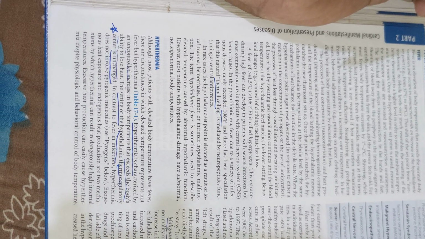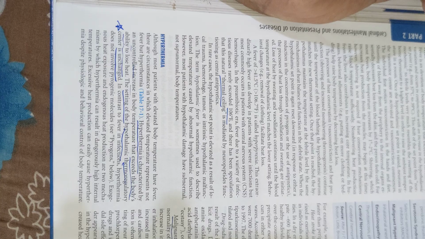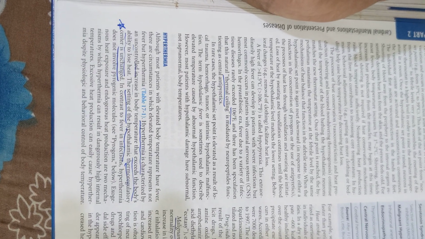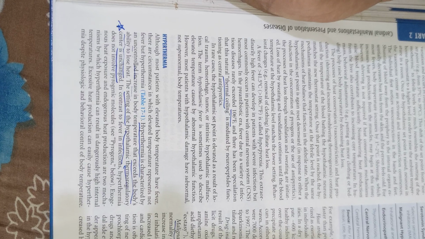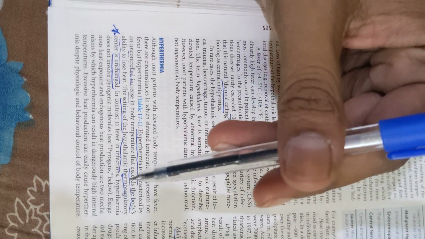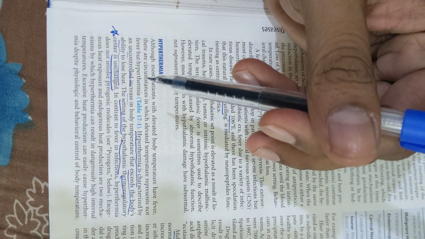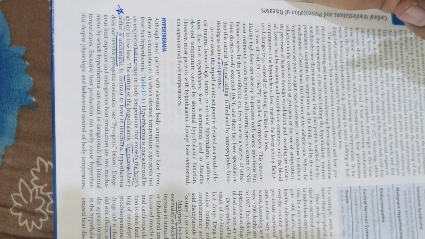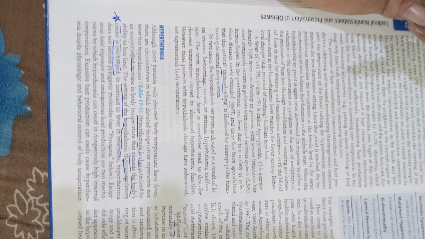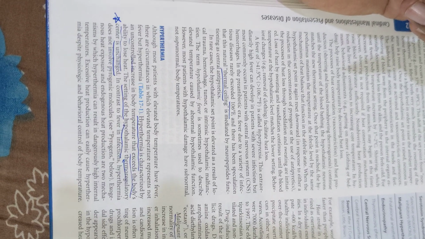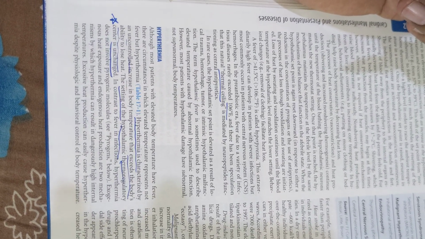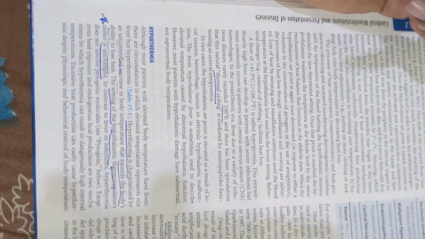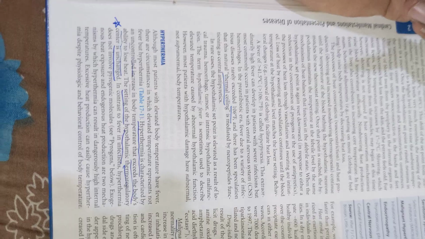They may look similar, but the main difference between fever and hyperthermia is that hyperthermia is characterized by an uncontrolled increase in body temperature that exceeds the body's ability to lose heat. In fever, the hypothalamic set point increases, but hyperthermia has nothing to do with the hypothalamic thermoregulatory center set point.